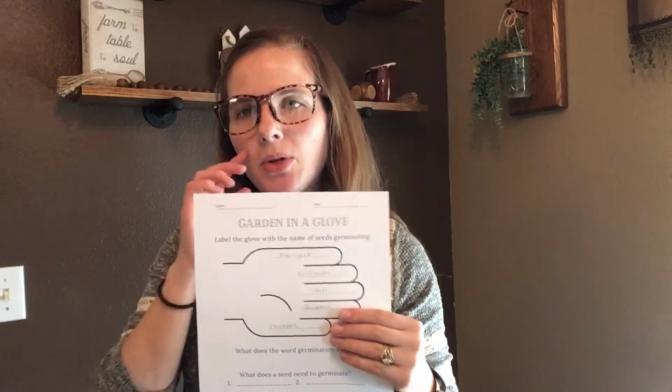garden in the glove. Also, somewhere on the sheet, you can make a prediction of which seeds are a monocot, meaning they have one leaf when they germinate, and which seeds are a dicot, which has two leaves when they germinate. If you have questions, you can reach out and I would be happy to answer those.